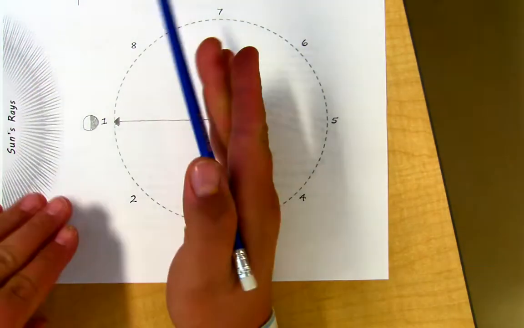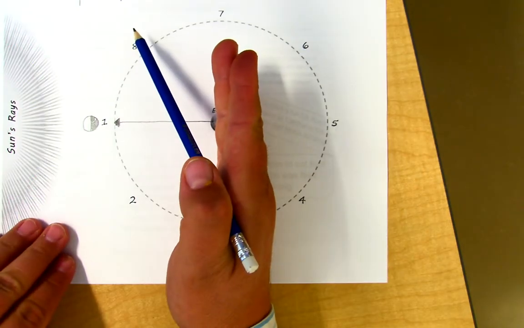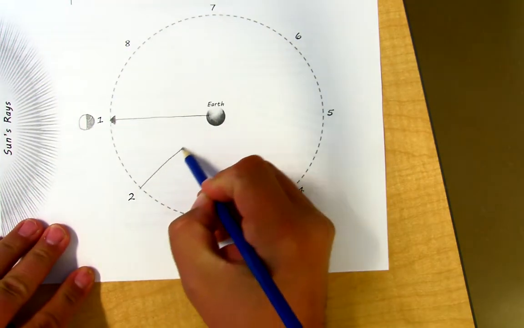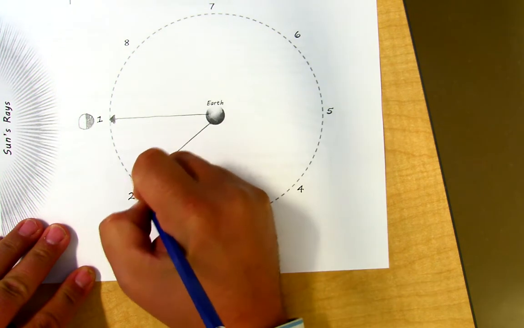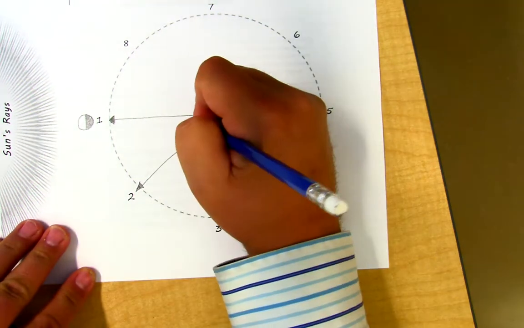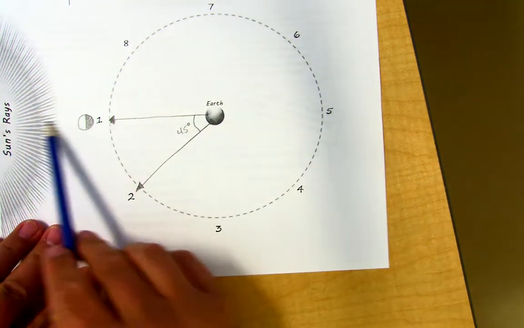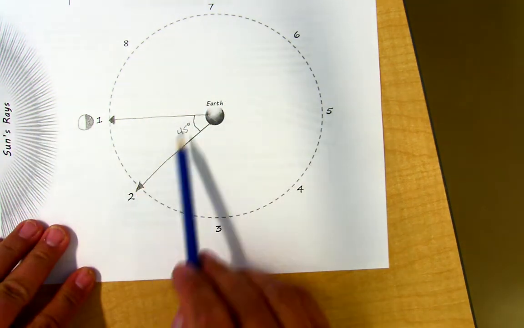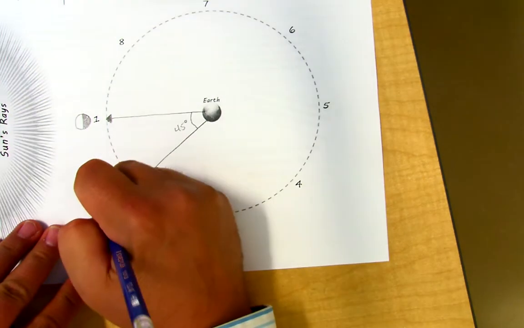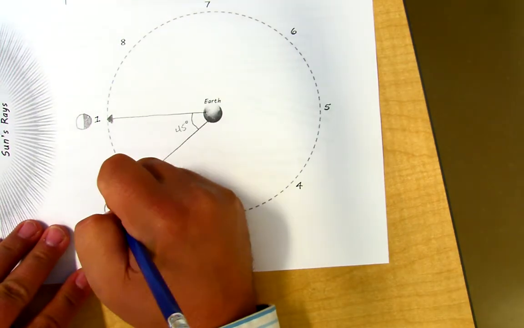Now we're going to go to the next phase, and this one we give a name called the waxing crescent. It's a 45-degree angle. A 90-degree angle is square. Half of 90 is 45. So right here is a 45-degree angle from the sun to the earth to the moon.